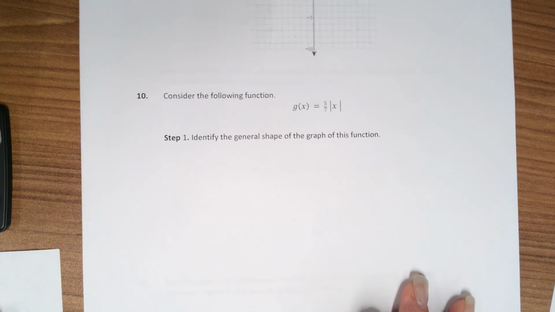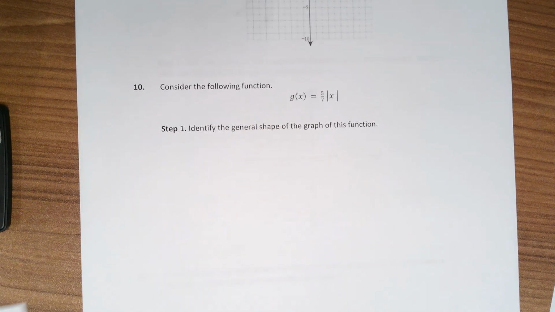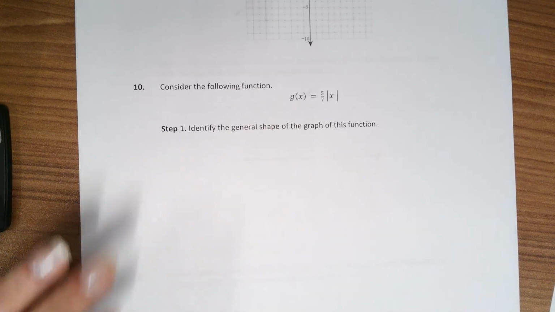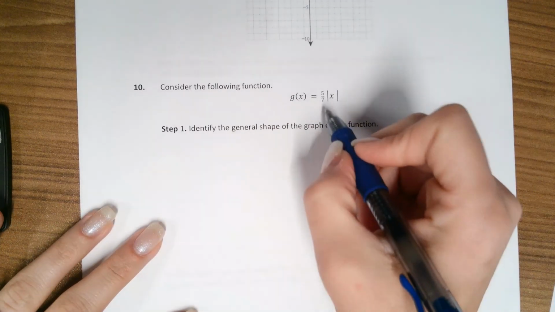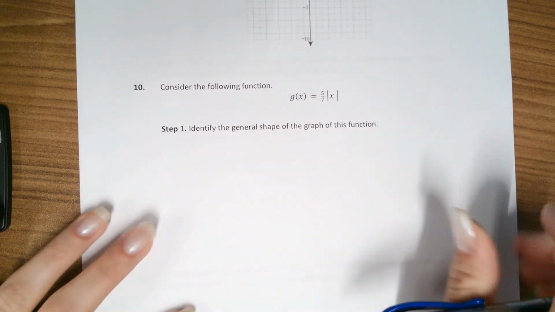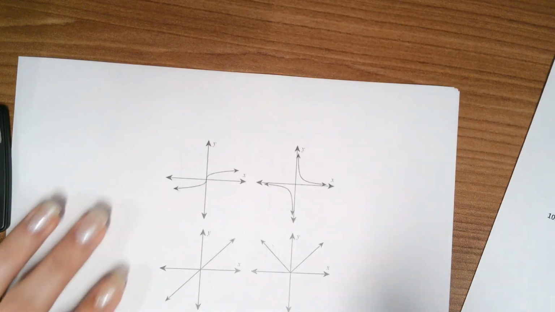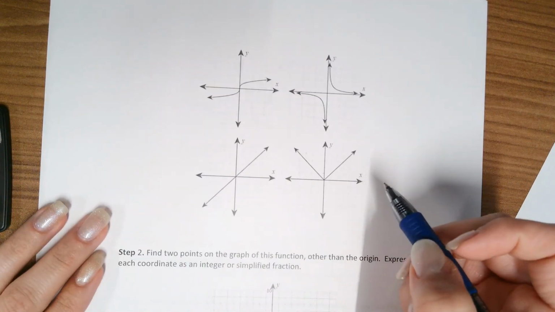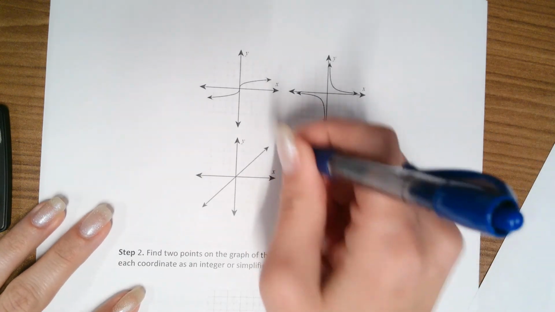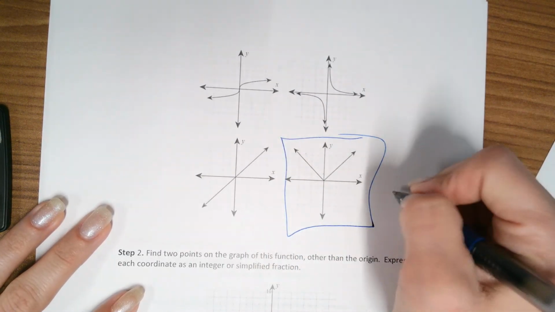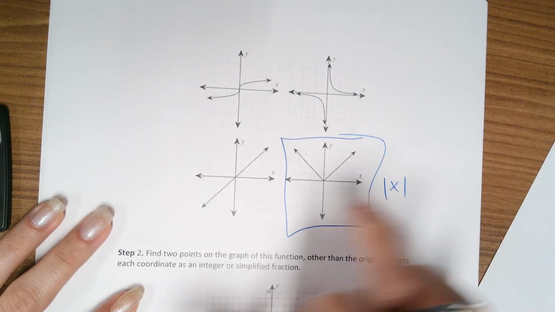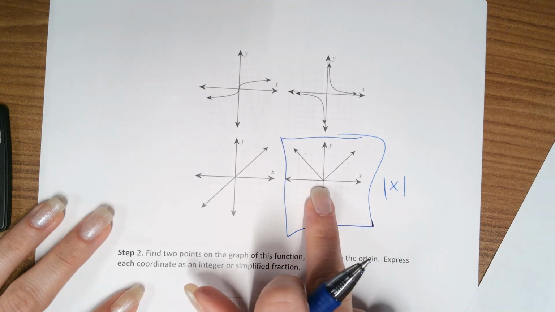All right, so moving on, number 10, consider the following function. We have g of x equals 5/7 x, the absolute value of x. And it says identify the general shape of the graph of this function. So since this has the little bars, this is the absolute value function. And the absolute value is always going to make a V. So looking at these graphs, the one that makes a V, this is absolute value. So anytime you see the little bars, you know your graph is going to have this general shape right here.